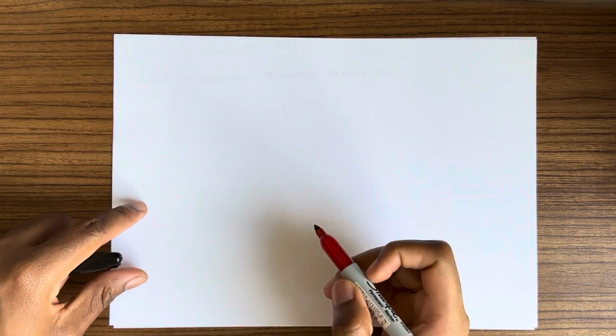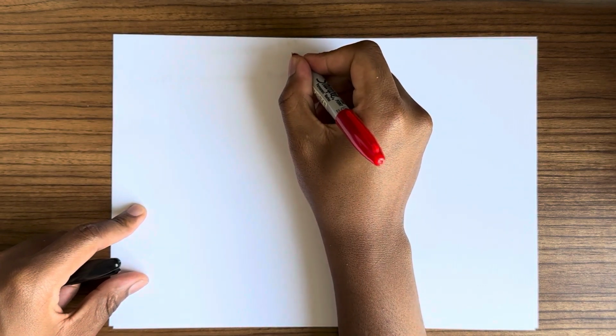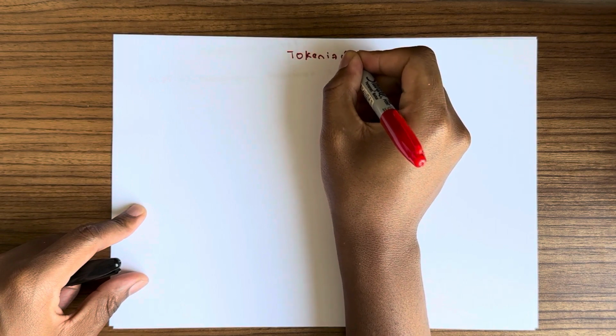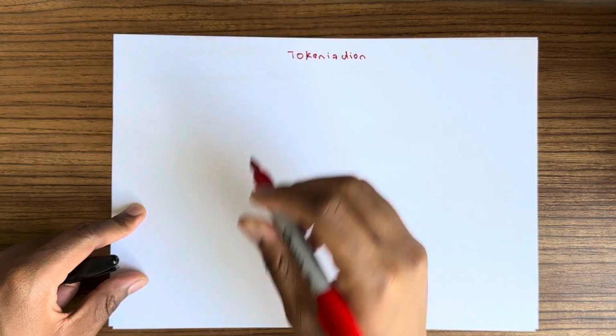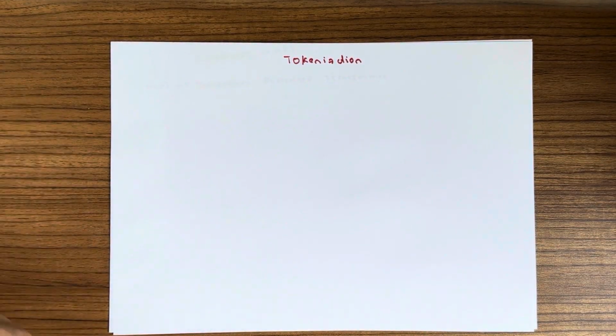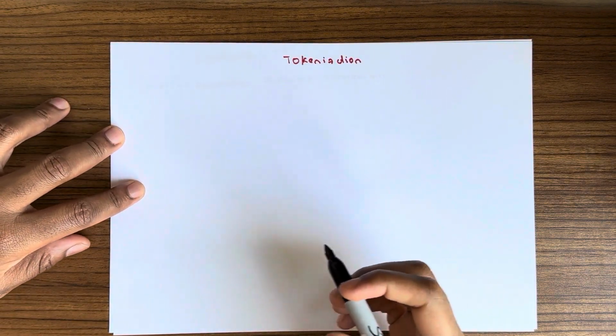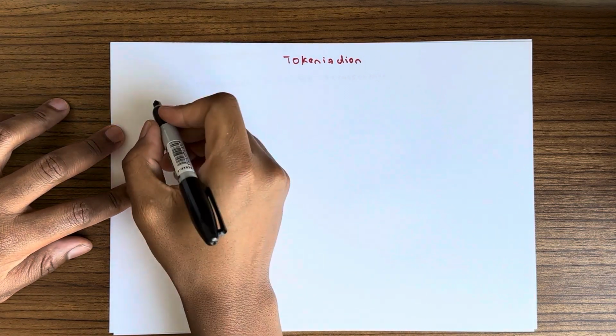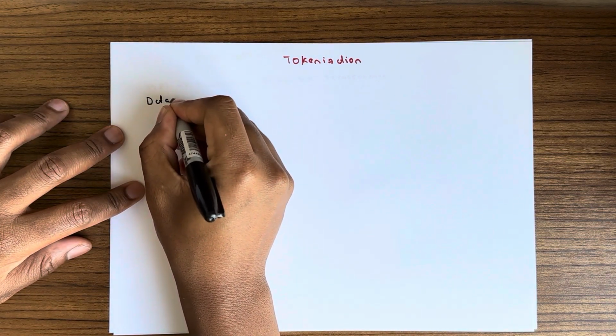Hi everyone, in this video I would like to continue with tokenization. This is usually the first step of the training process. The way it works is we start with a data set. You want to train systems like GPT. Of course you need data, right? We start with a data set.